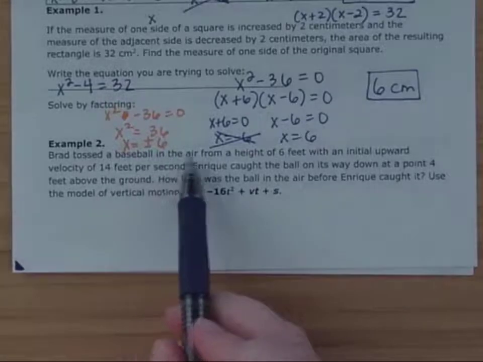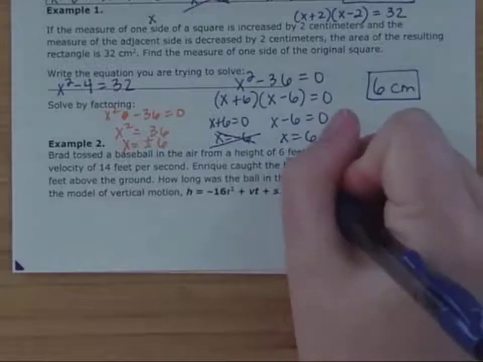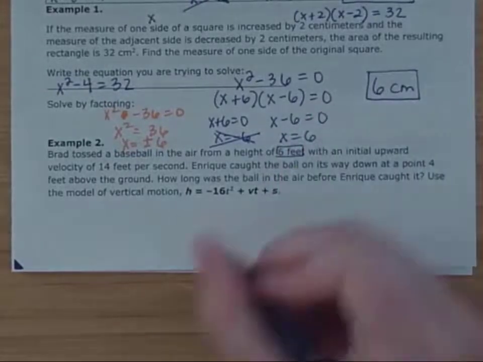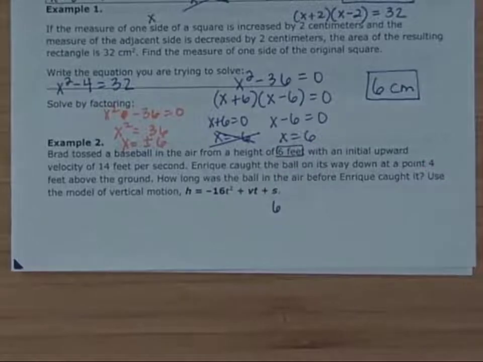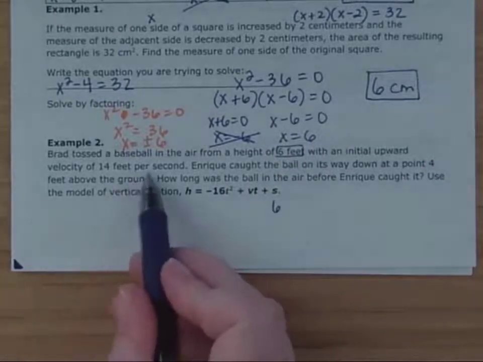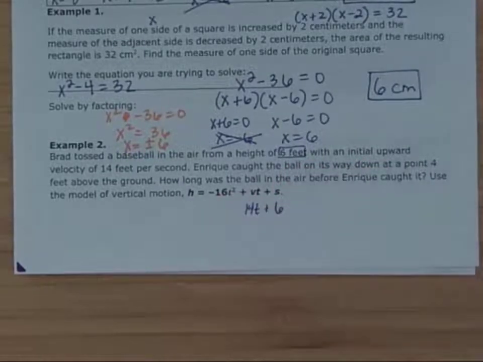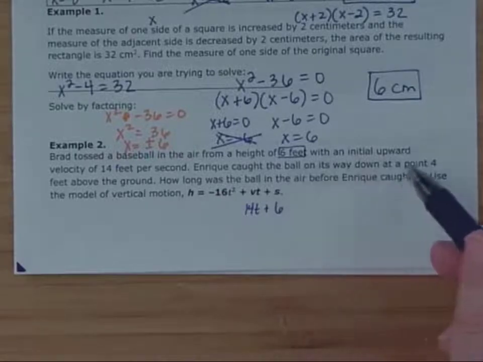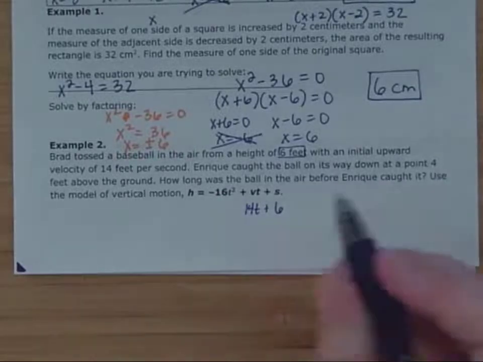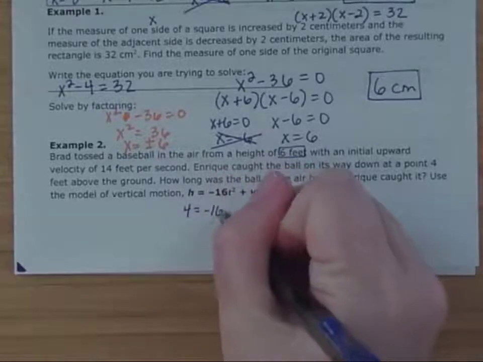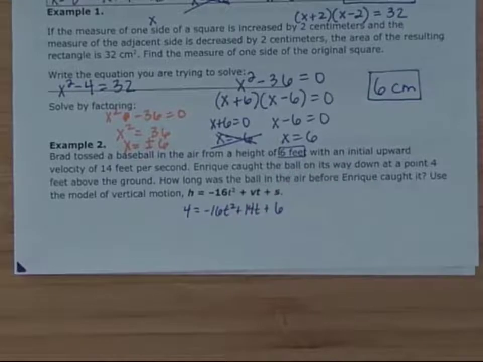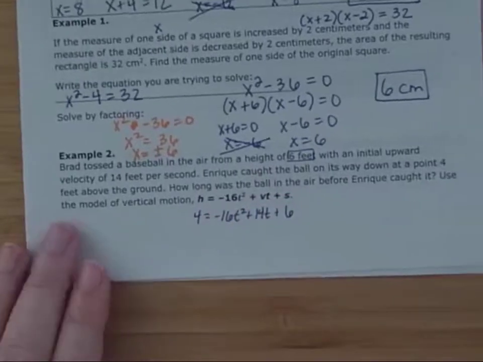So Brad tossed a baseball in the air from a height of 6 feet. So this is my initial height, with an initial upward velocity of 14 feet per second. So this is my initial velocity. Enrique caught the ball on its way down at a point 4 feet above the ground. Okay, so 4 is my height here, because that's at the end of the problem. How long was the ball in the air before Enrique caught it? Use the model of vertical motion in that case.